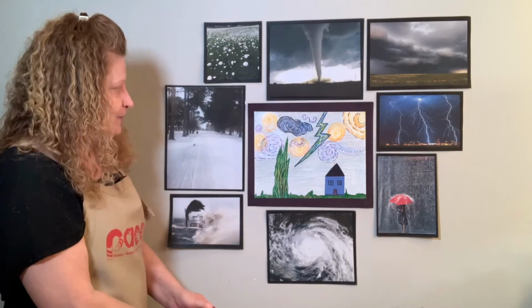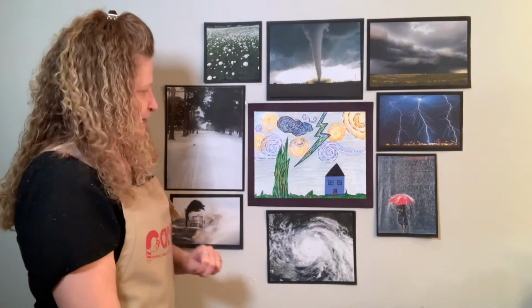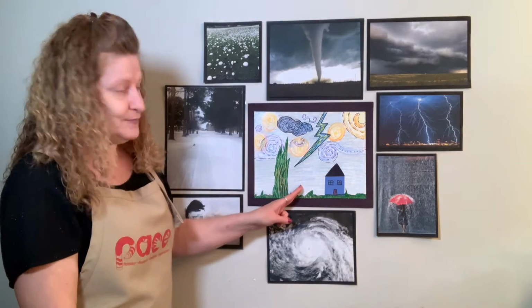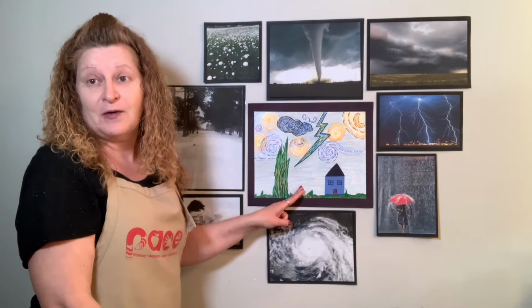So as you can see, these are different kinds of weather that you have been learning about in your classroom. We're going to be making a picture today that has to do with all of this severe weather. If you look here, we're going to be making a picture that looks similar to this. We're going to be learning about an artist and a famous work of art that he did in just a few minutes.